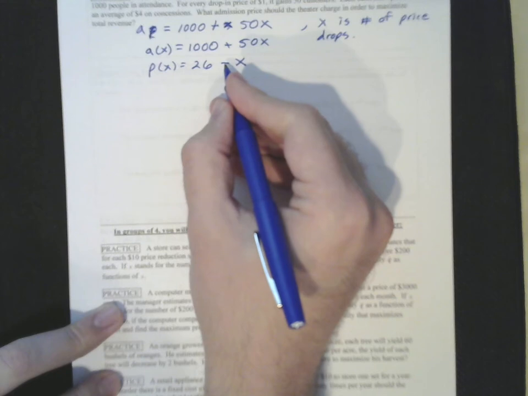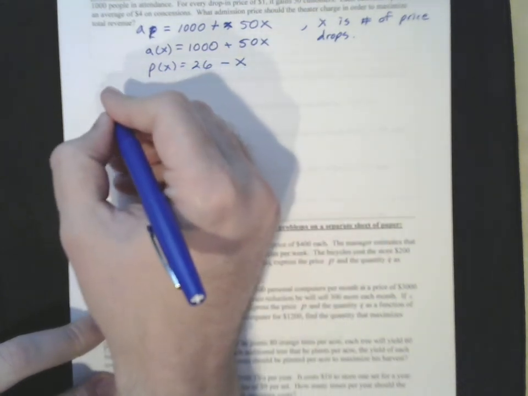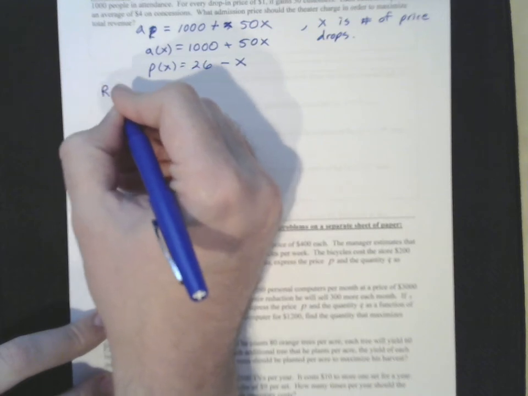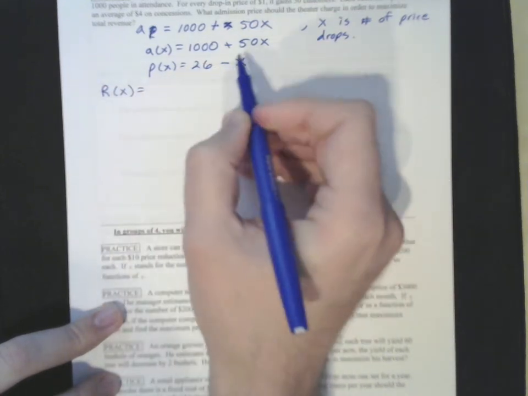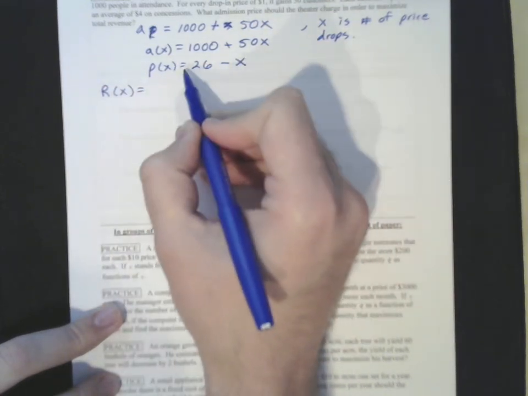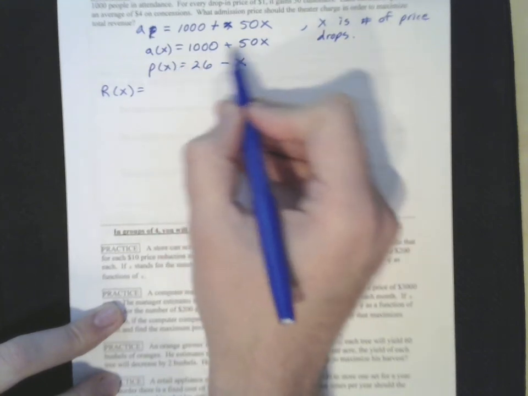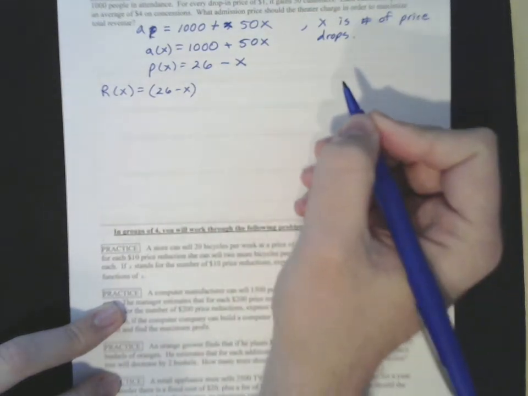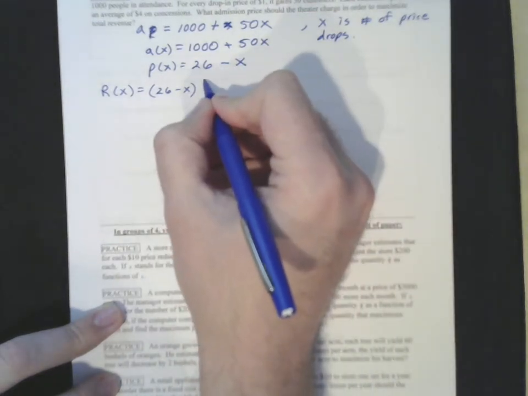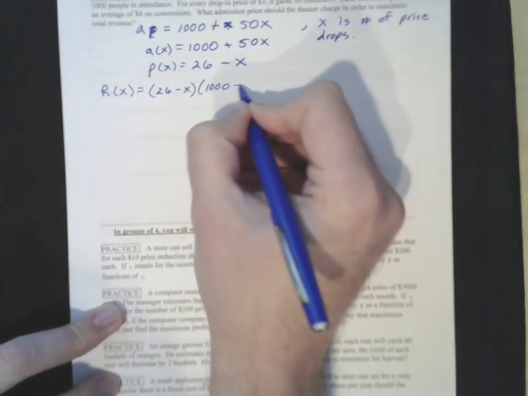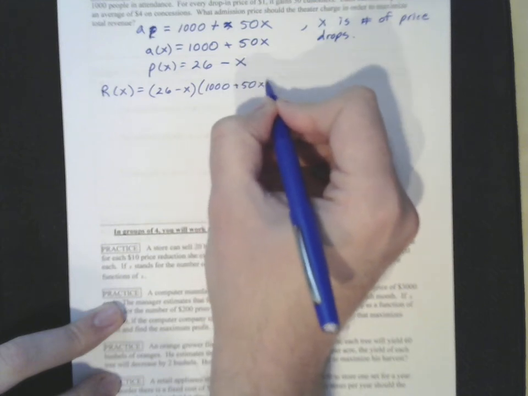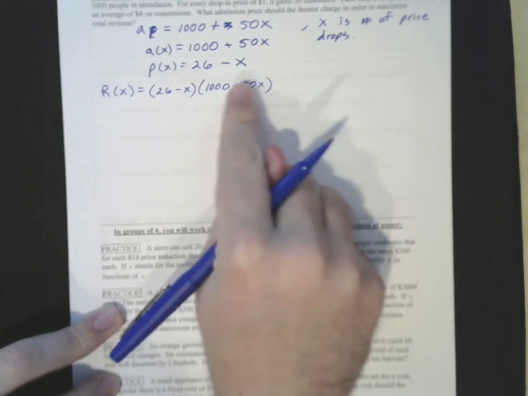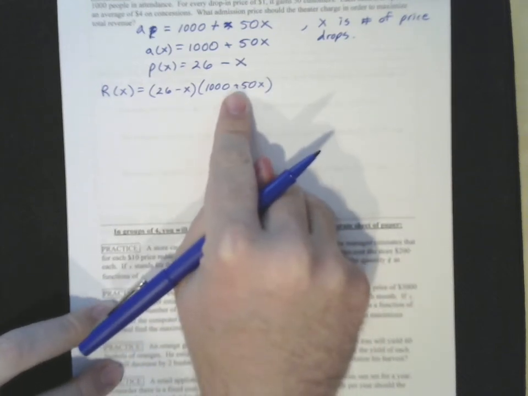So we know that our profit, or our revenue, is a combination of the number of tickets they sell and the price of the ticket, 26 minus X, times the number of people in there, 1,000 plus 50X, because this is the price per ticket times the number of people entering.